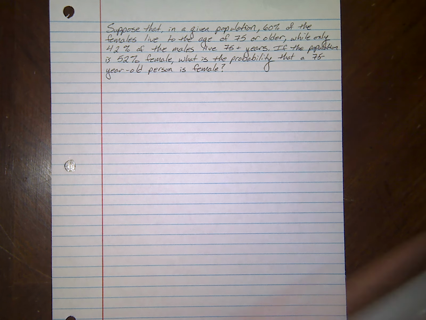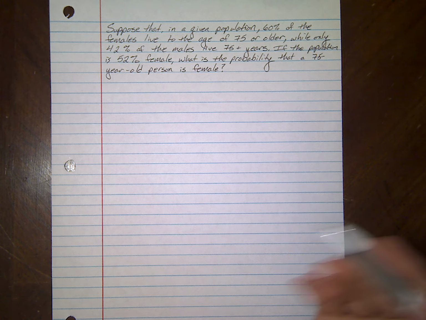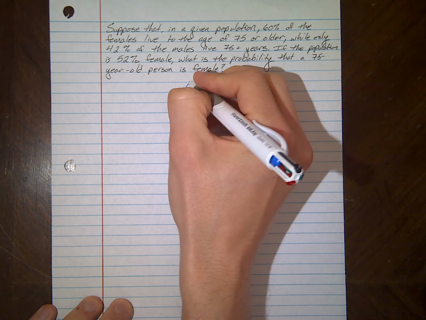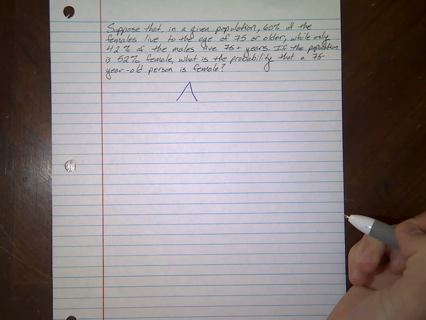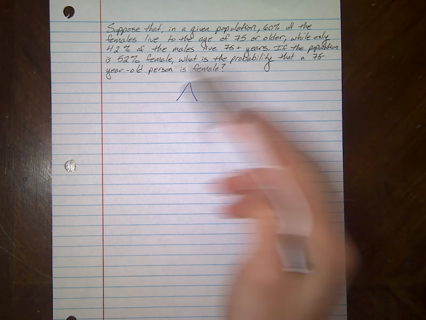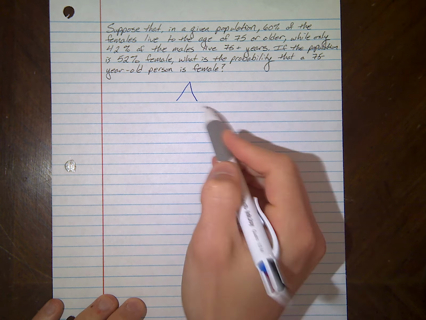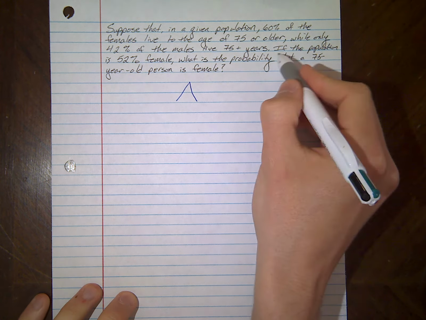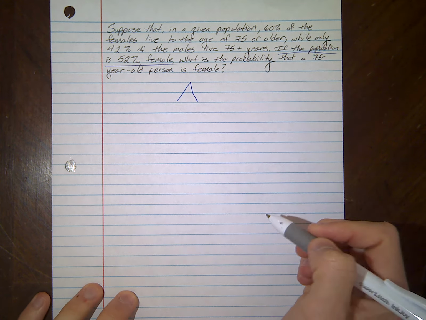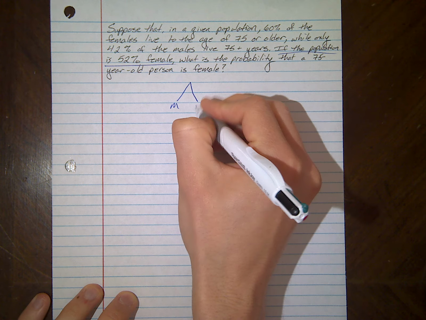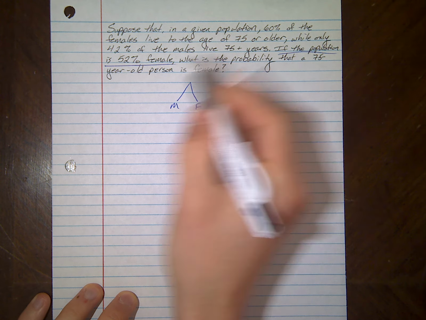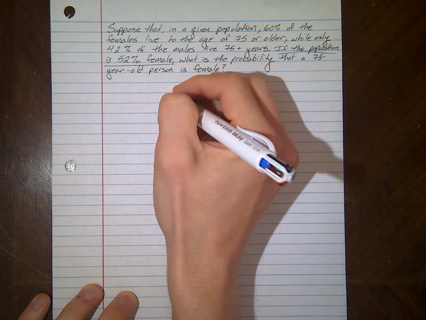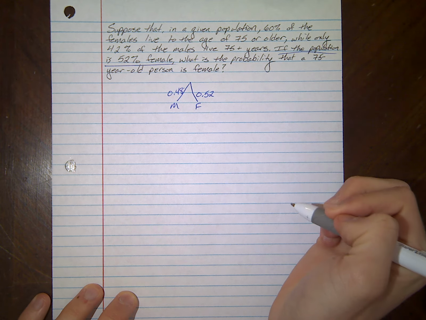Okay, ignore the question right now. We have to draw our tree diagram first. Now, be careful. What comes first? Well, if you read the question, it might say 75 or older or less than 75. That's not right. What comes first? Male or female. That's going to come first. All right, 52% is female, so 0.52 on the female branch means 0.48 on the male branch.